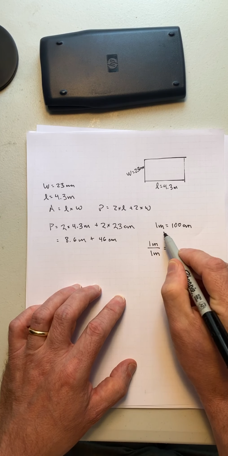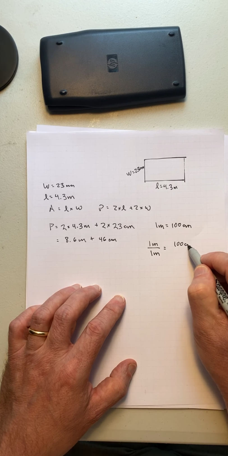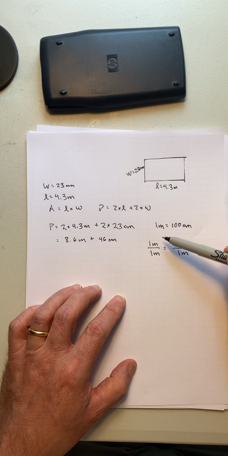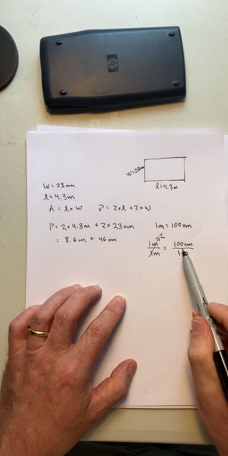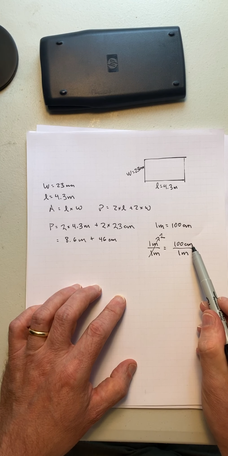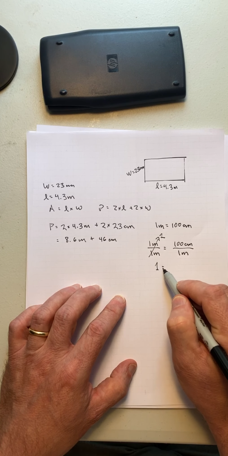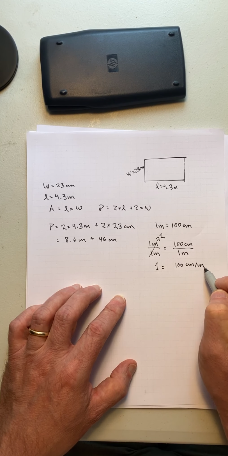So I'm going to take this equivalence, I'm going to divide both sides by the same number, which is 1 meter. 1 meter divided by 1 meter is 1. And on this side, we get 100 centimeters per meter. So we get the number 1 is equal to 100 centimeters per meter.